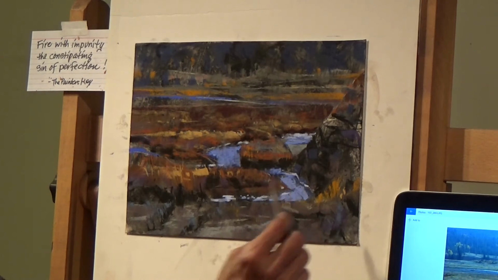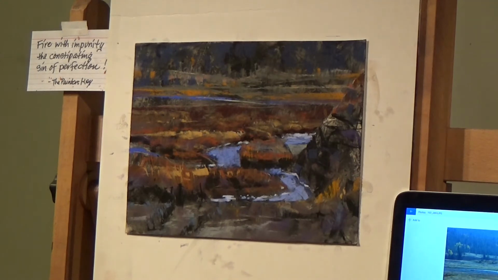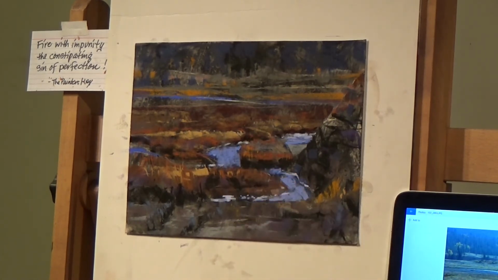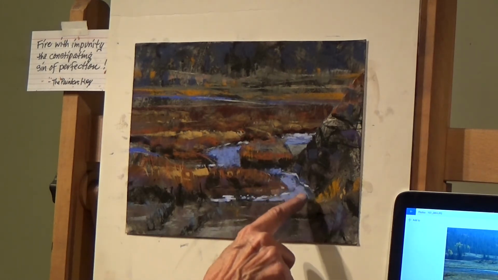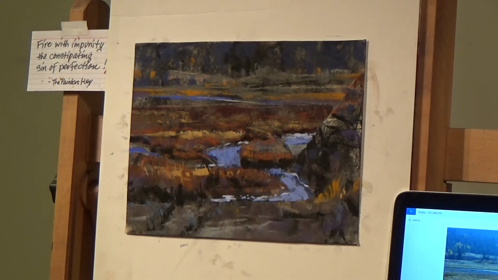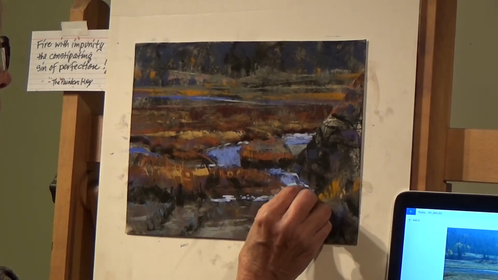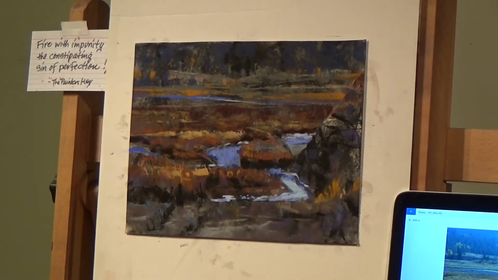Just using my little stump here to do just a tiny bit of blending. Adding a little bit of variation of value to the edge of that shore to make it look like pebbles or rocks, clumps of dirt. Now I'm looking for a brighter value for this section of the river.